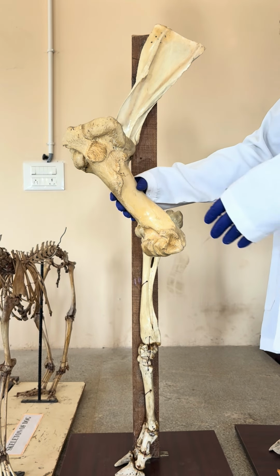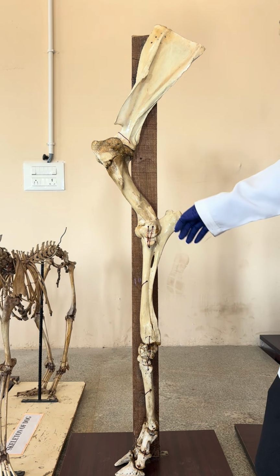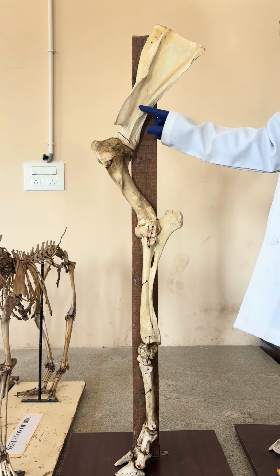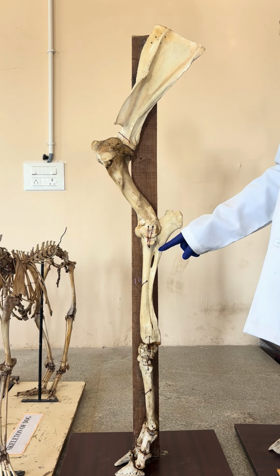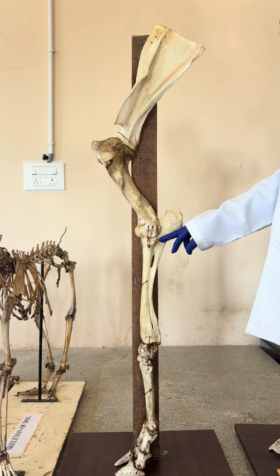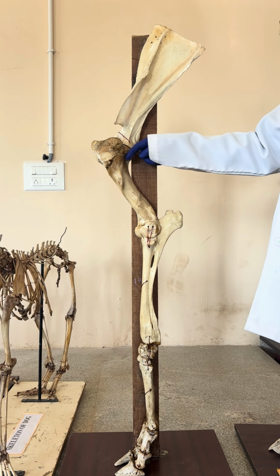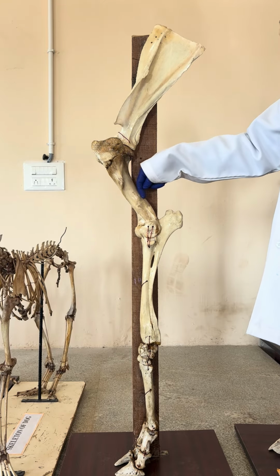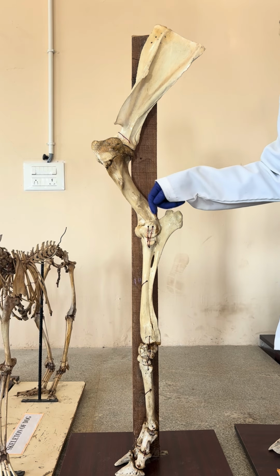So this humerus is an example of a long bone, and it is placed between the scapula above and the radius and ulna below. It forms the shoulder joint with the scapula and the elbow joint with the radius and ulna. If you see the position of this humerus, it is placed in an oblique direction, downwards and backward.